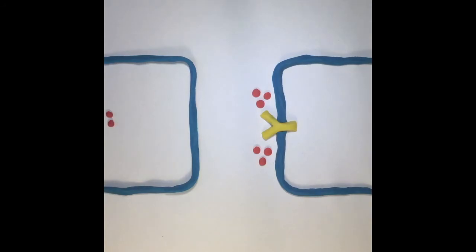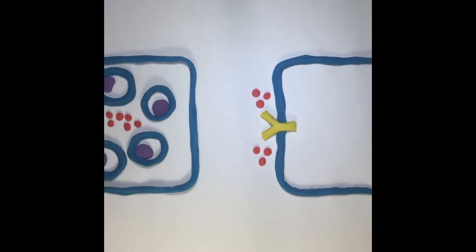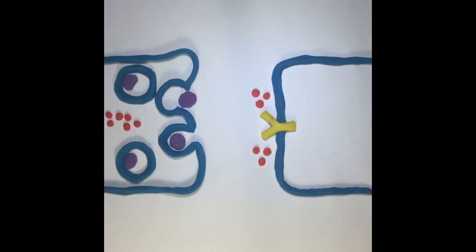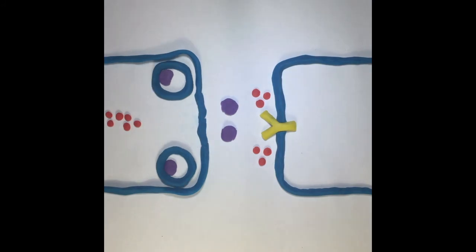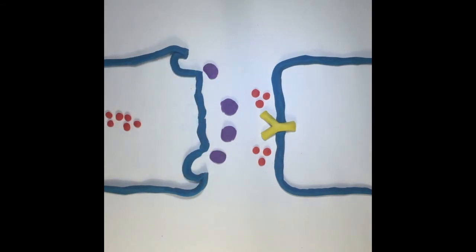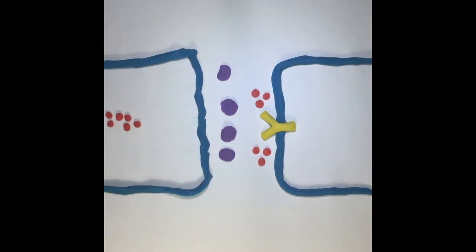First, we're going to look at a healthy synapse. The cell depolarizes due to an influx of sodium, which causes voltage-gated calcium channels to open. The influx of calcium is what allows the vesicles to fuse with the membrane, releasing the neurotransmitter, acetylcholine, into the synaptic cleft. The acetylcholine passes across the cleft and binds the acetylcholine receptor.